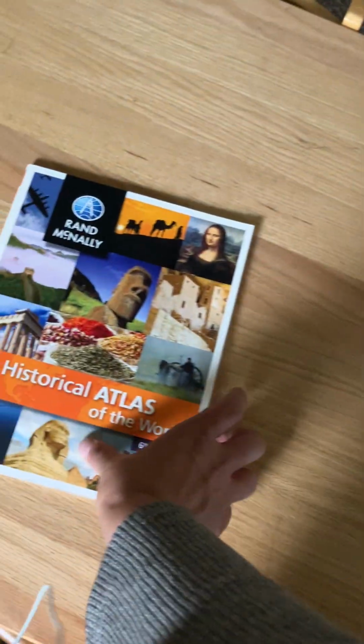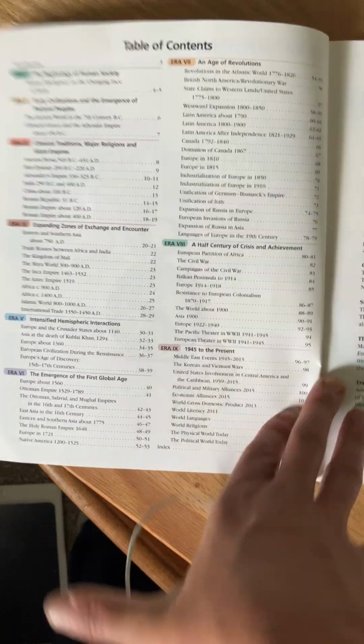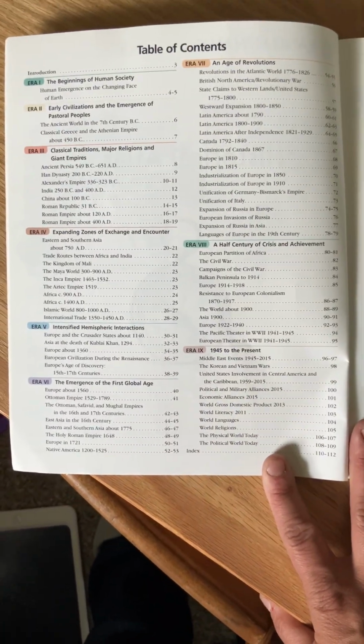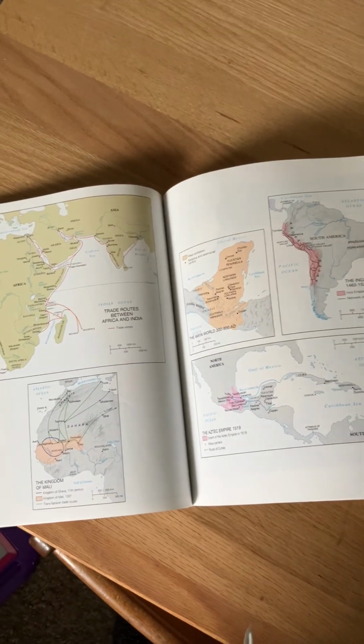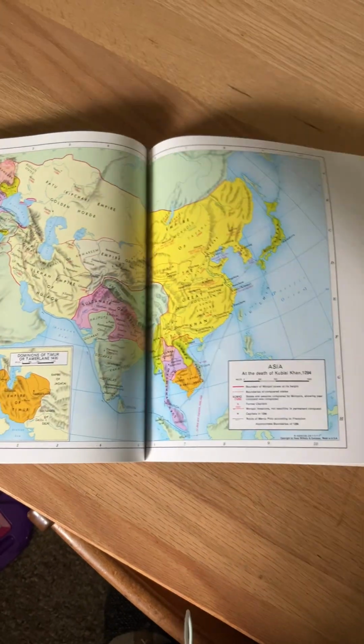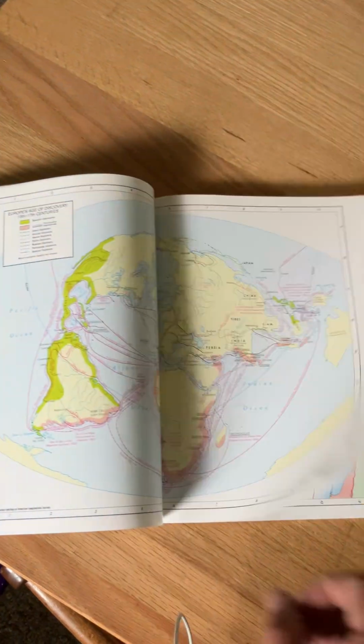Anyways, that is one world atlas and a historical world atlas, and this is also a historical atlas. And this has these maps. Okay. And as you can see, these maps are spot specific dependent on what the topic is. I do think that this one is crazy.